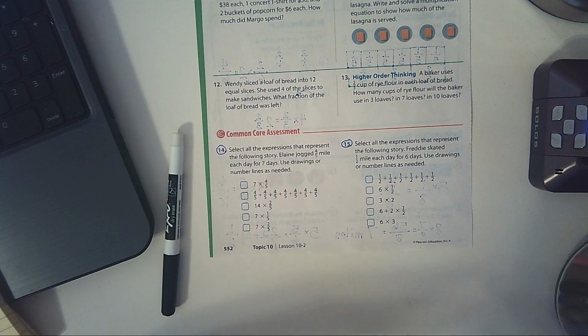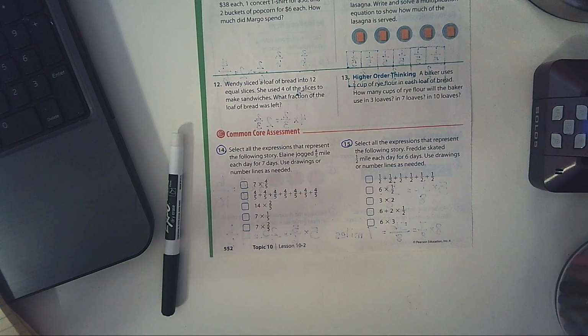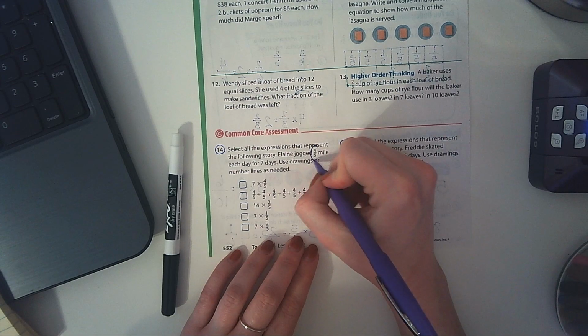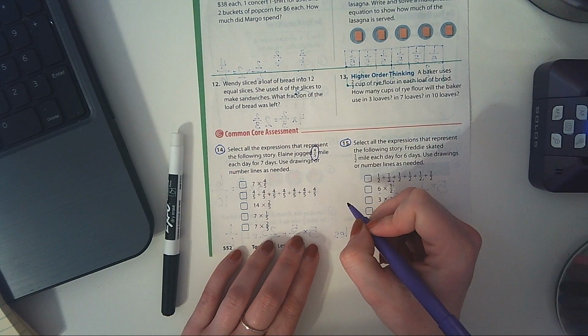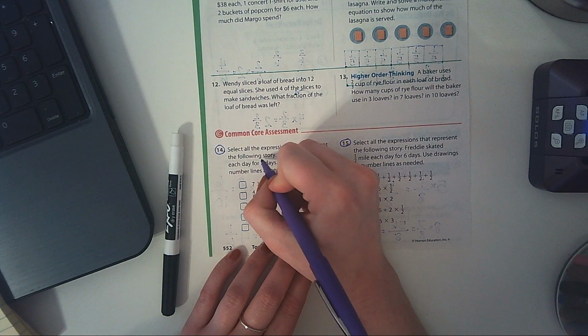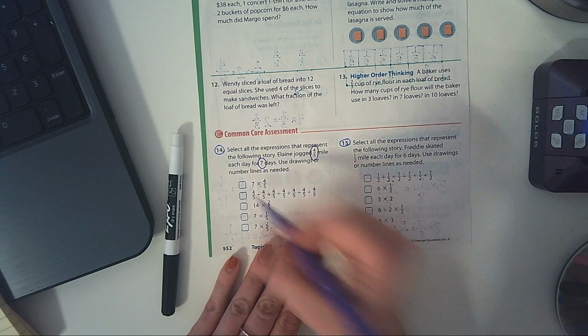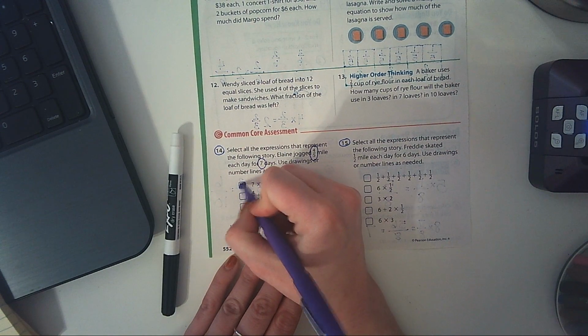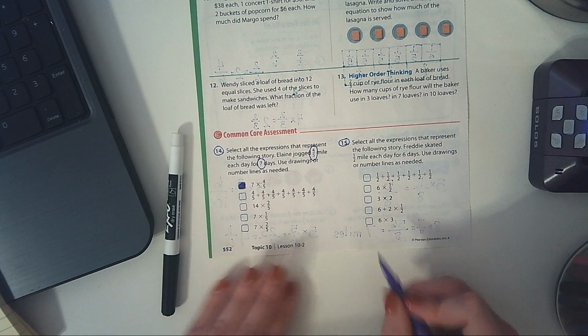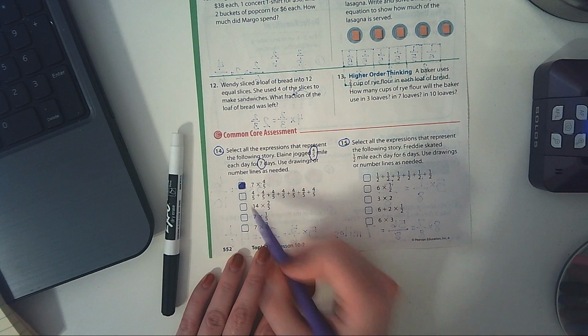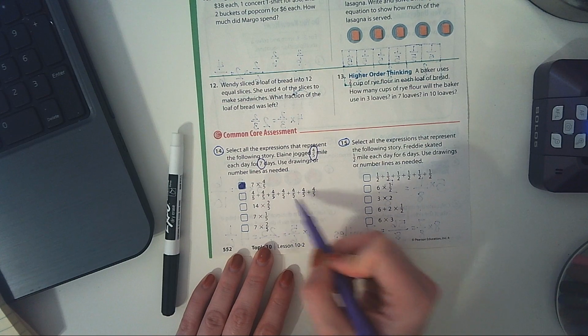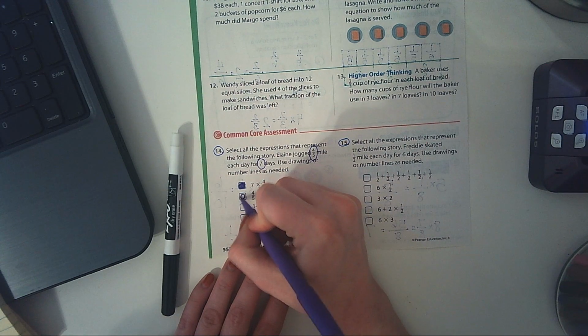So look for the fraction and the amount of times that it's repeated. So our fraction is 4/5, and she's doing this jog for 7 days. So whole number times the fraction, that answer is right here. And then the repeated addition, 1, 2, 3, 4, 5, 6, 7 times that 4/5 is repeated.